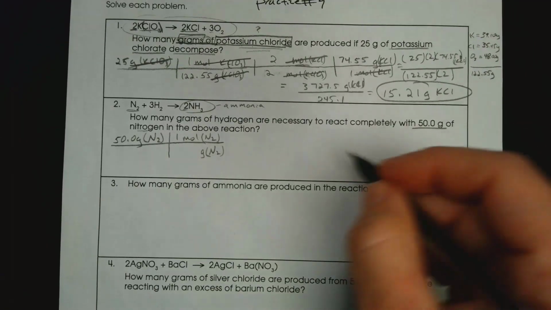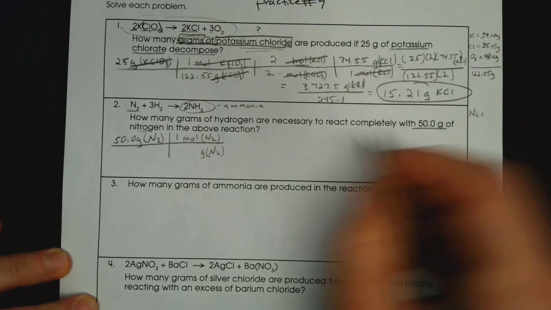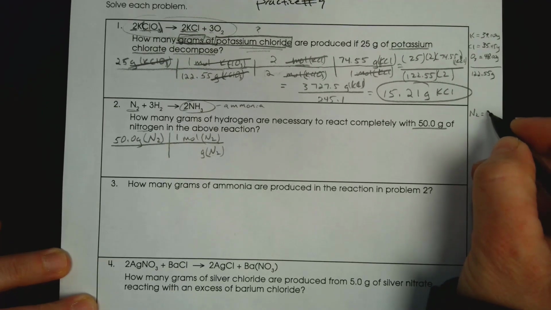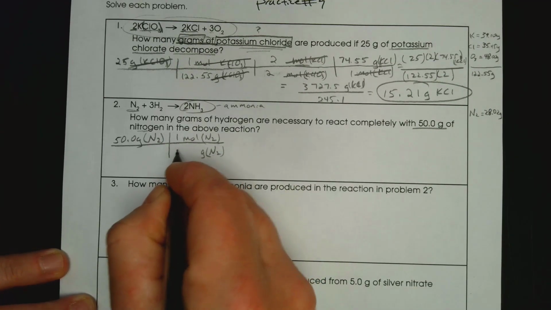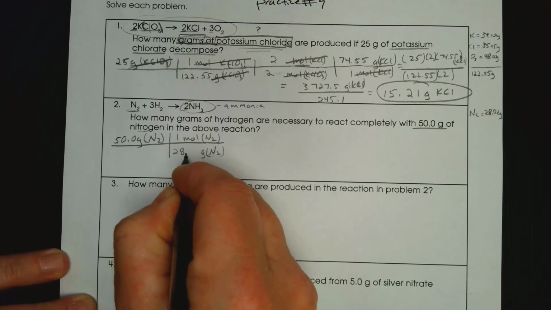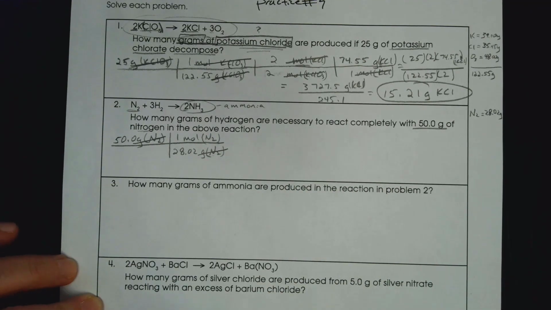But remember, this is N2. So that means I have to take 14.01 times 2, and if I do that, I end up with 28.02 grams. And so that's what I'm going to write right here, 28.02 grams, and I can go ahead and cancel out my grams of N2.